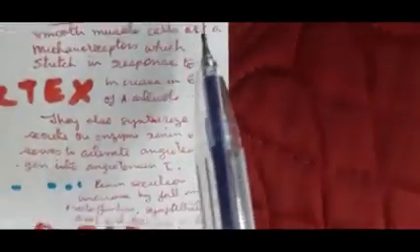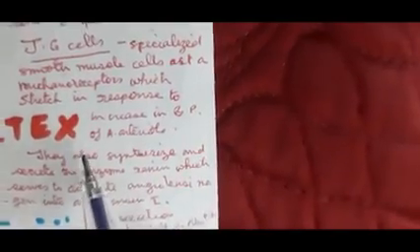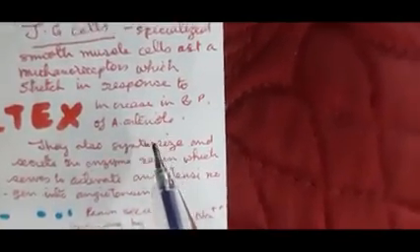Then JG cells, that is the juxtaglomerular cells, are what? These are specialized smooth muscle cells, act as mechanoreceptors which stretch in response to increase in blood pressure of the afferent arteriole. Means when the blood pressure in the arteriole increases, they are stretching.